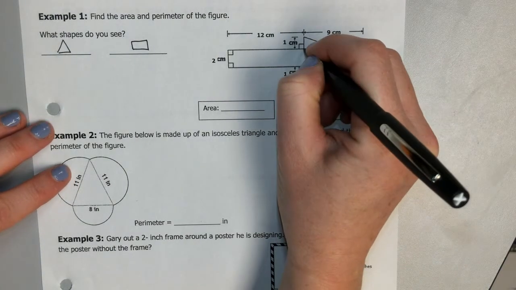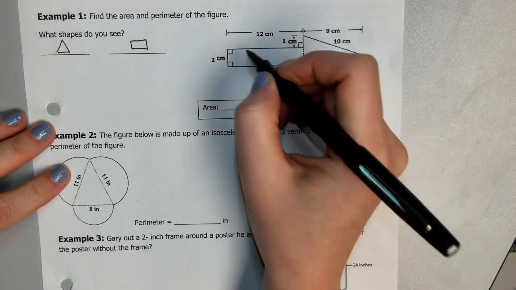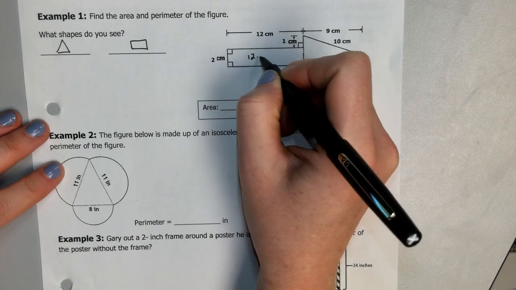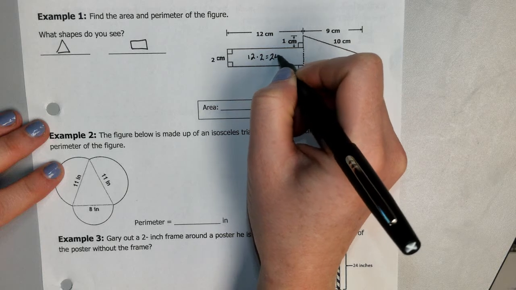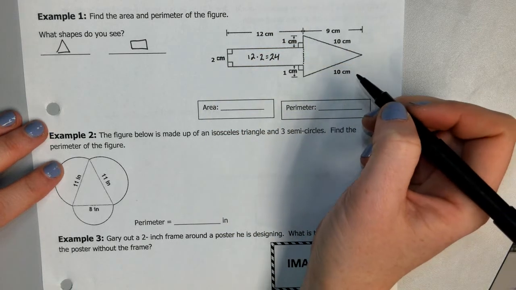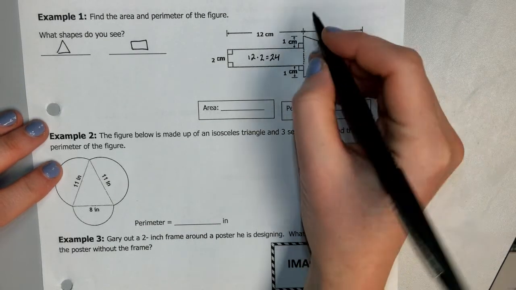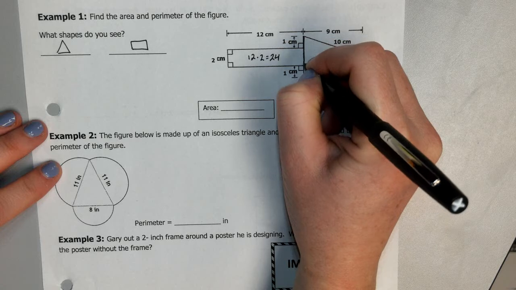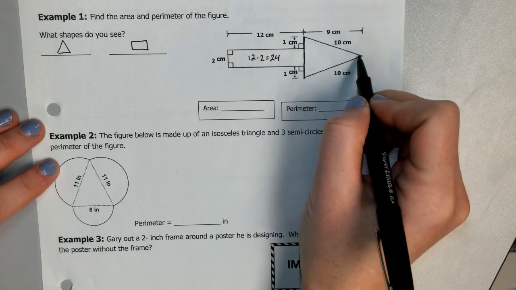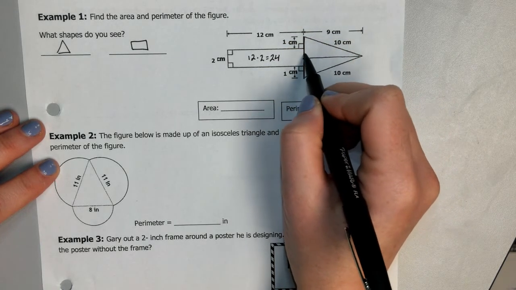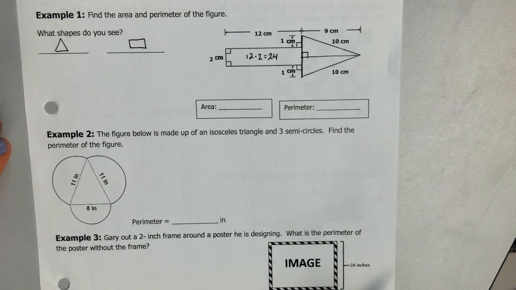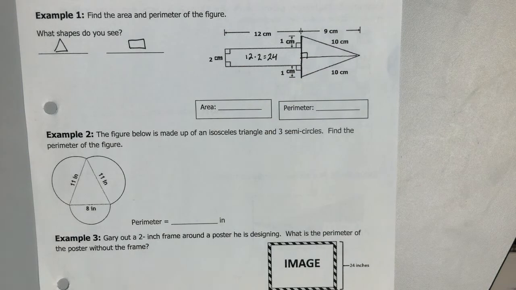So to find the area, here's my rectangle. To find this area, 12 times 2 is 24. And here's my triangle. Remember, the area of a triangle is 1/2 base times height. And the base and the height of a triangle are always perpendicular. So you've got to find that right angle, or 2 sides that intersect at 90 degrees, because that will be your base and your height.